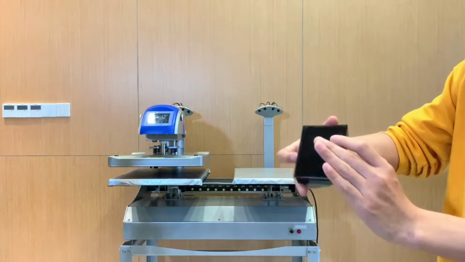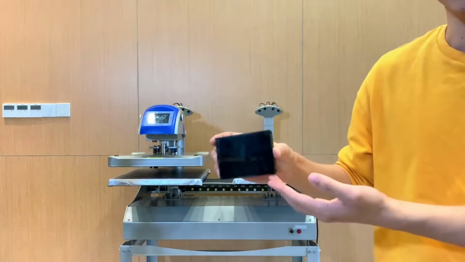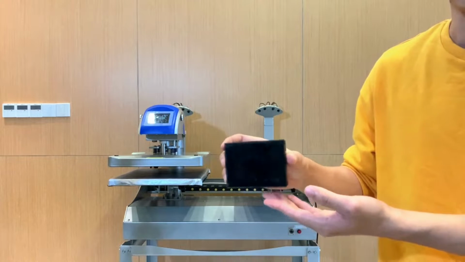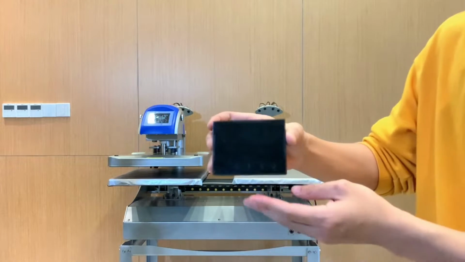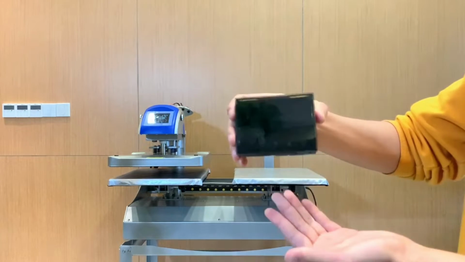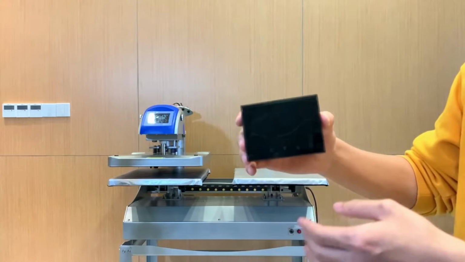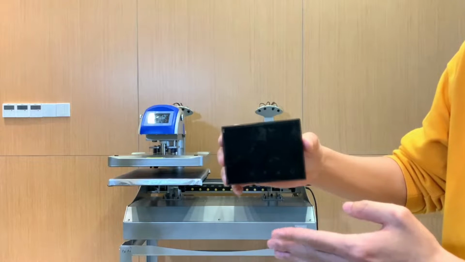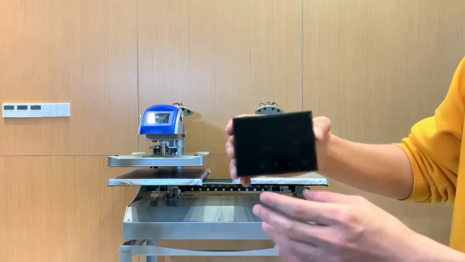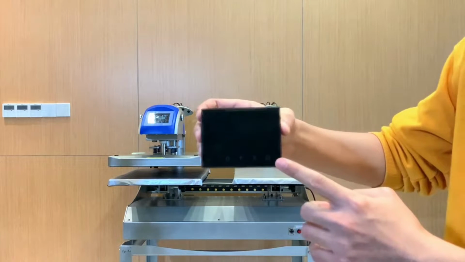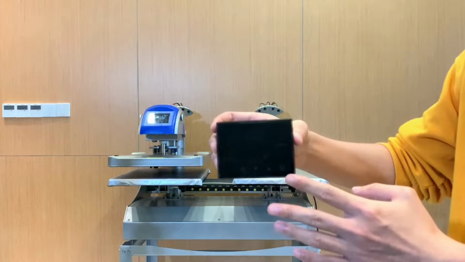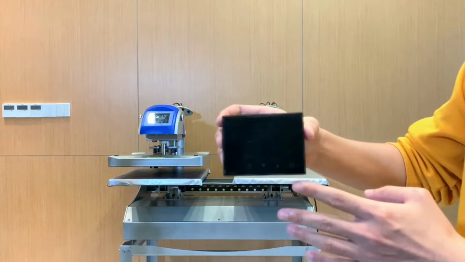Okay, actually this box is called a Liquid Crystal Display. The short name is LCD controller. With this controller, we have different kinds of functions inside it, including temperature setting, timing setting, and others. Okay, and this accessory was qualified with the RU certificate.